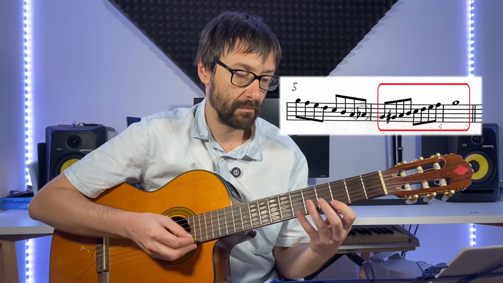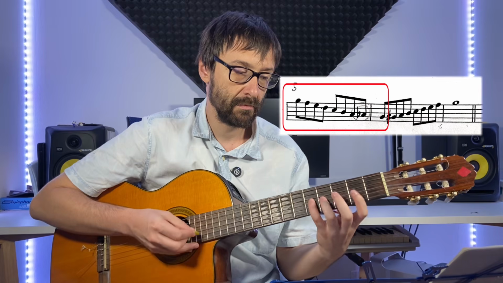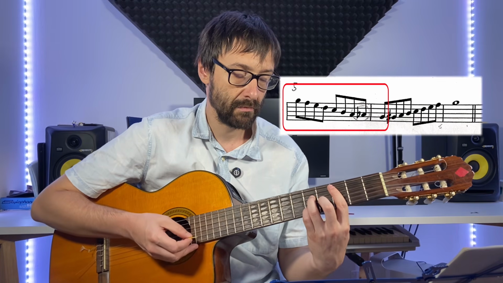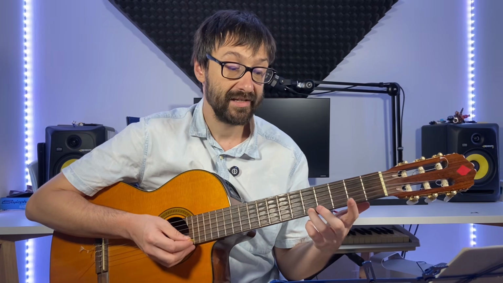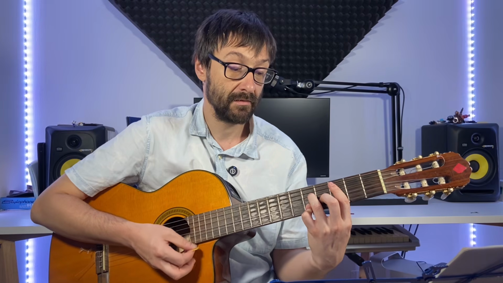next one, our phrase starts on the 5th and ascends to the 5th. Now, the 6th. Remember that both chords are possible here, 7 and 6. So our phrase starts on the 6th, descending.